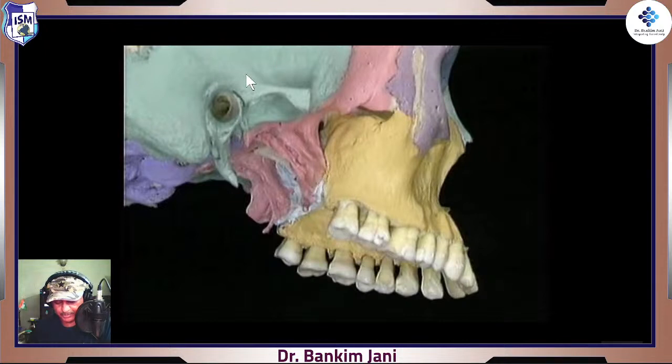Now you should be comfortable in this, because it is exactly the same thing which is shown, right? Just the angle has been changed slightly so that you can watch these pterygoid plates. These are the pterygoid plates. It means it is this portion which is pterygomaxillary fissure, right?